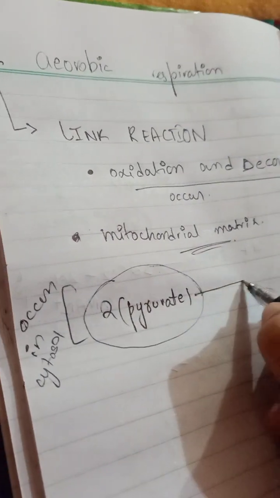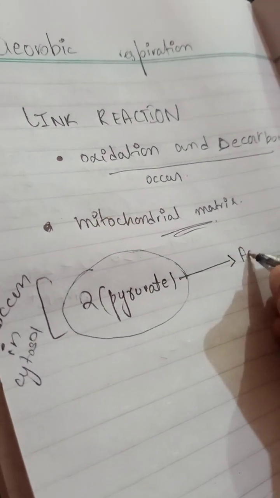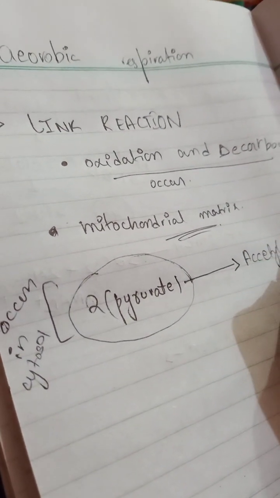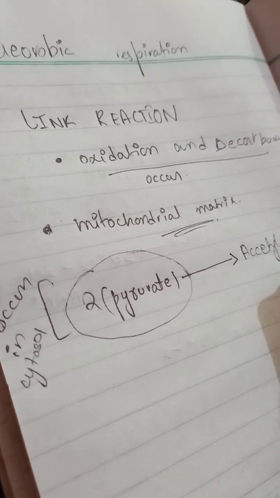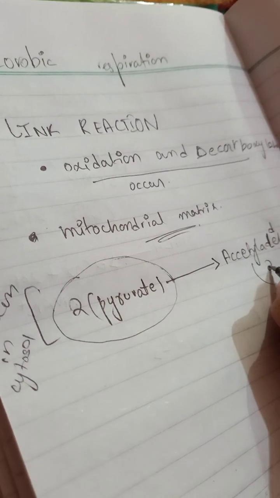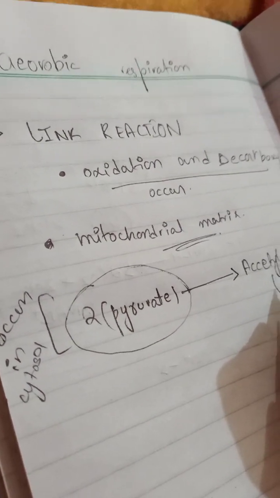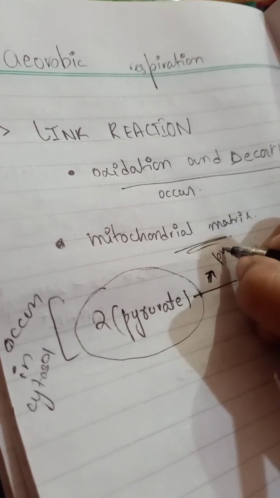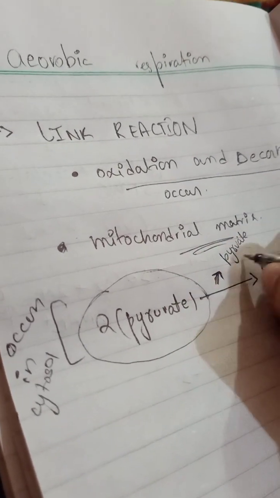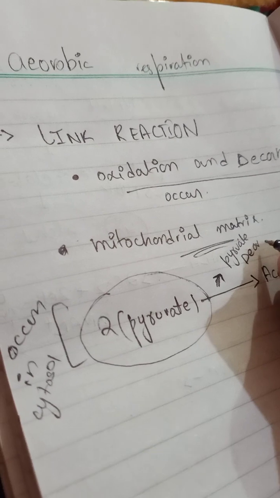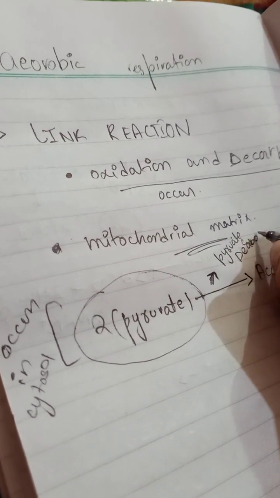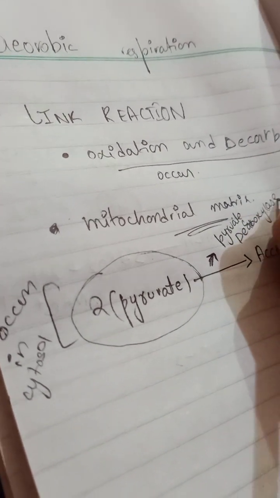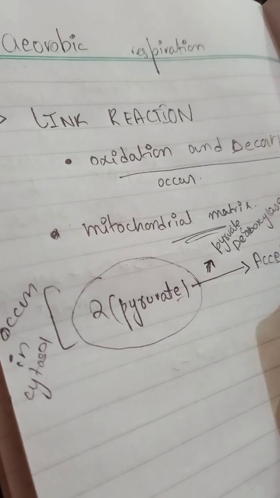Okay, so 2 pyruvate will convert into acetaldehyde, which is a 2 carbon molecule. The enzyme used here is pyruvate decarboxylase, which is used for the conversion to acetaldehyde.